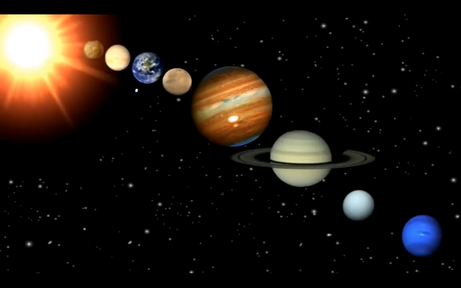Here's where the Earth is. Yep. It's the third planet from the sun. By the way, these planets never line up like this. We just have it like this so you can see the order of the planets, but they're normally very, very jumbled. They don't line up like this. Just wanted to share that. But the Earth is the third planet from the sun.